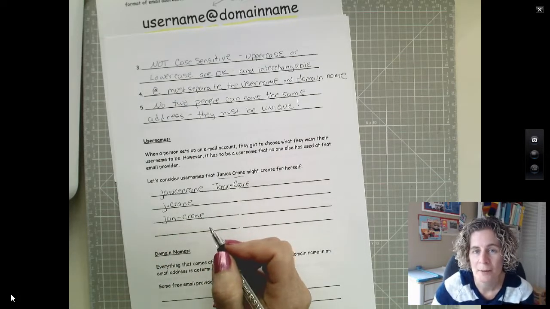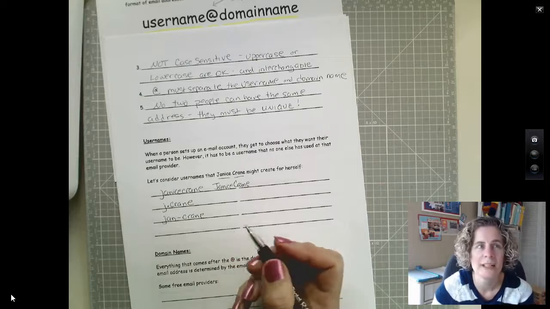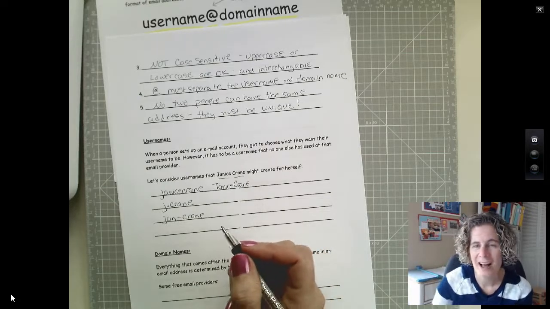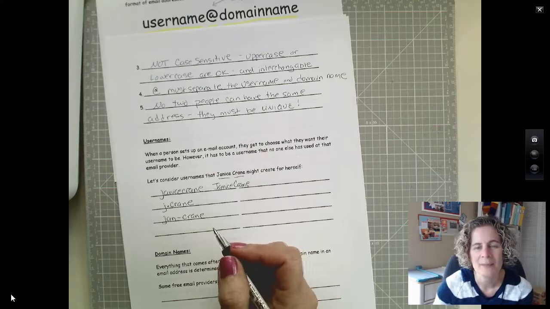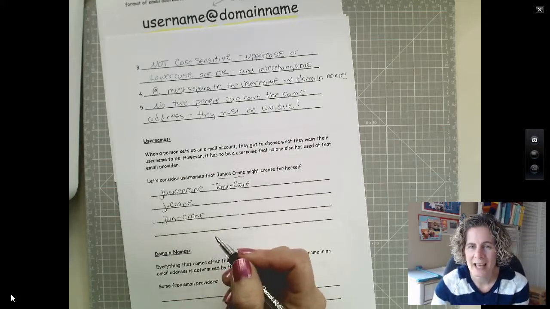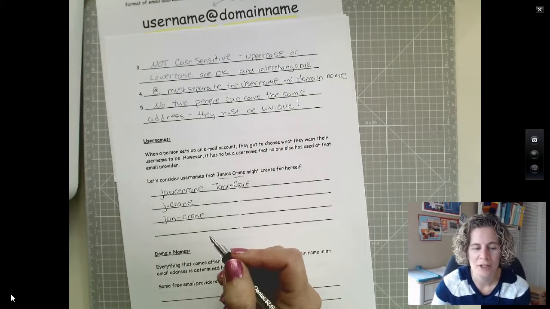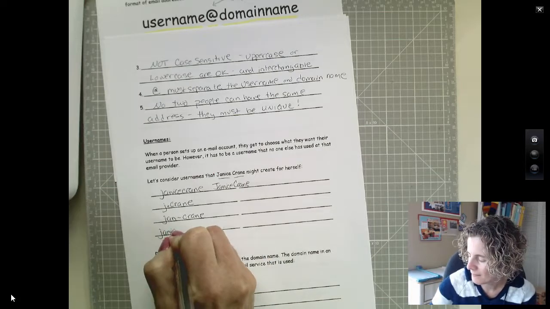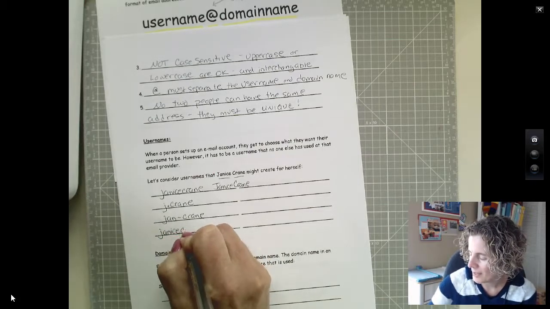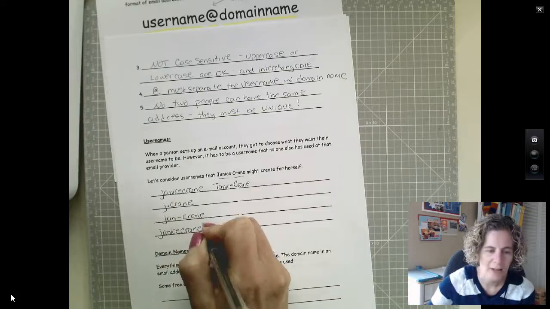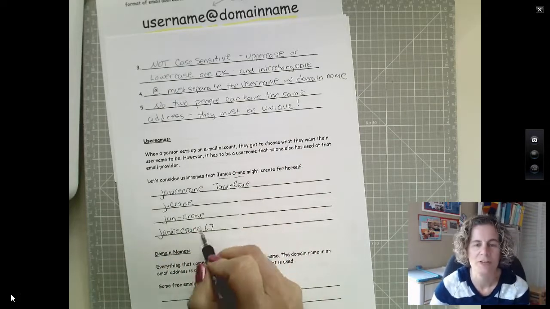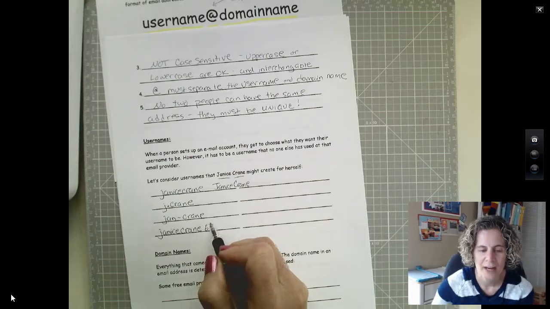And you can also put numbers in there. So sometimes when you're choosing an email address that may be one of those free email providers, and all of the common versions of your name are taken, you can usually add some numbers to the end and hopefully find a number that no one else has. So you might be able to do like JaniceCrane, and then throw a number at the end, 67. So this is also an okay username.